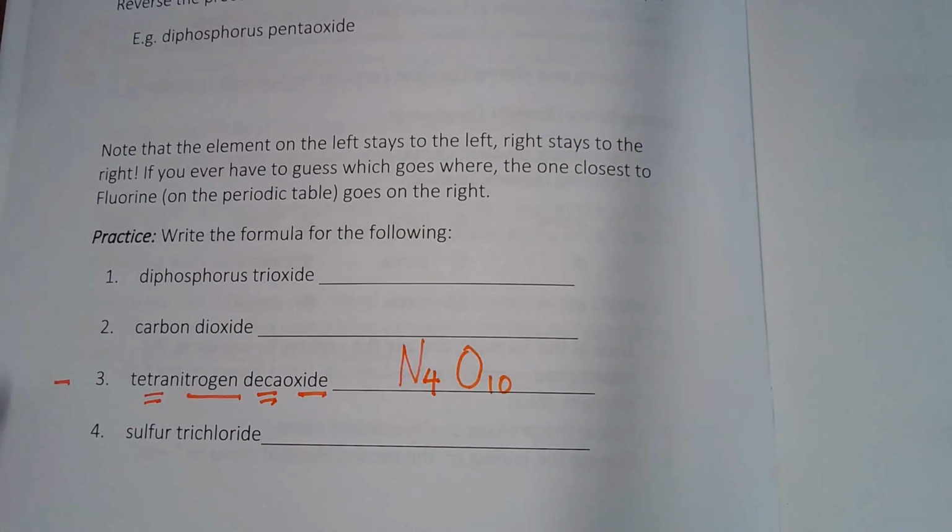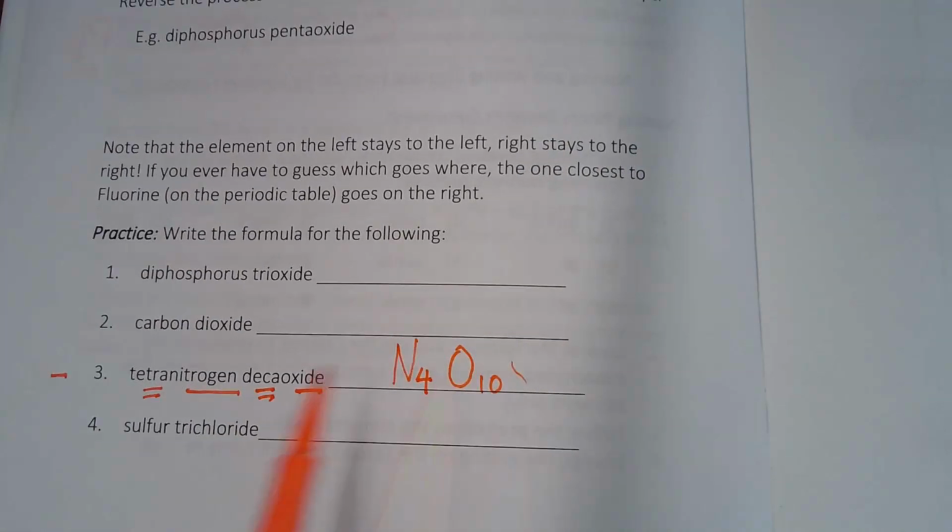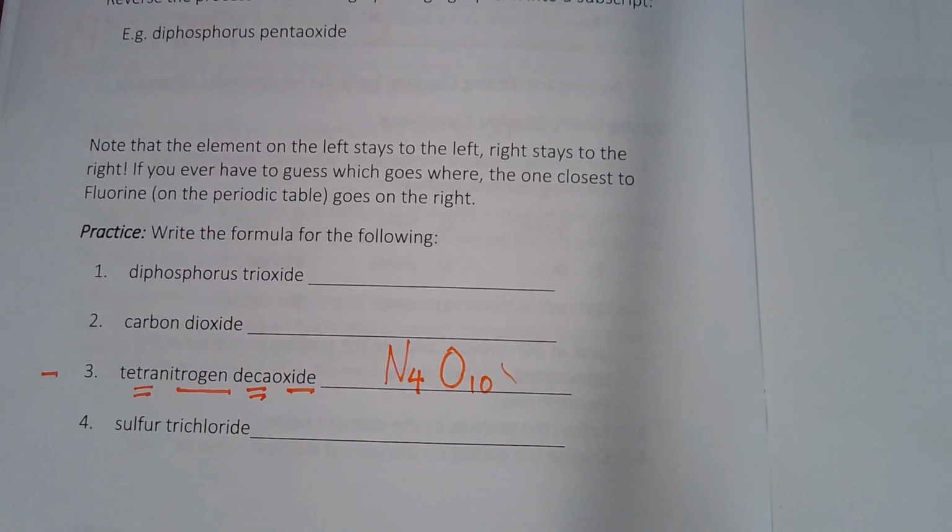That's a big element. So if you were to draw this, you're going to have 4 nitrogen and 10 oxygen all around it. That's a lot. It's a big compound.